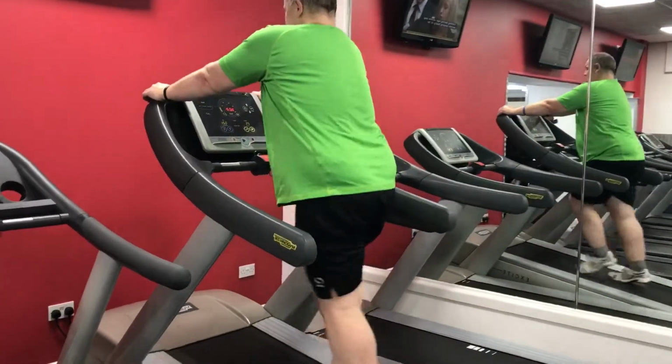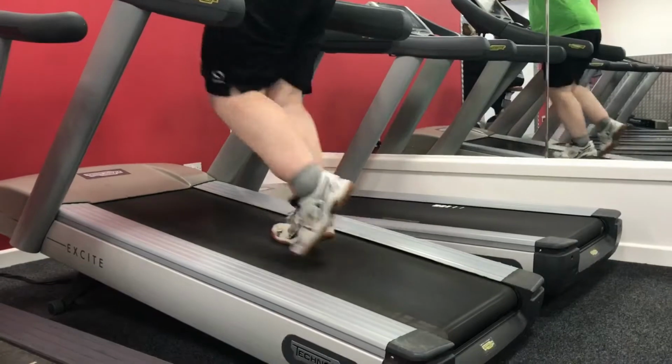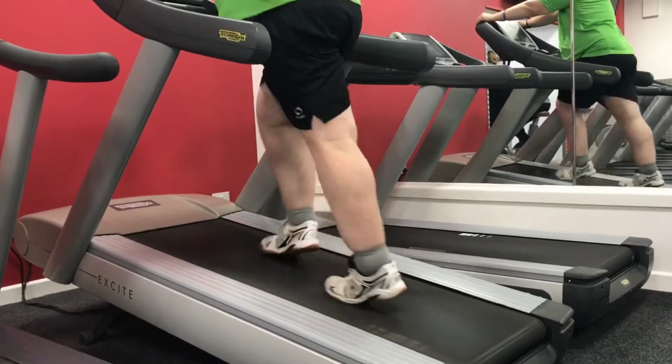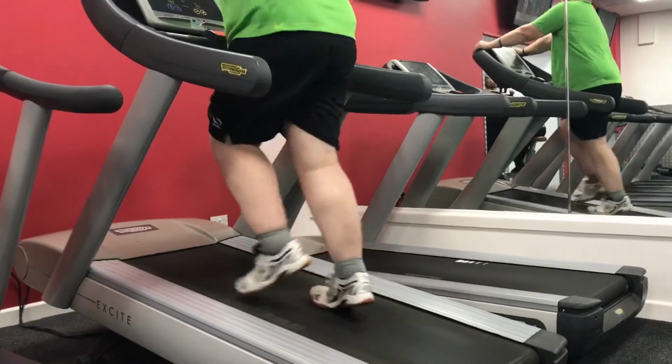The last exercise is a walking tall exercise. Hips are up high. He's trying to squeeze on those calf muscles to align that scar tissue in a stronger position. Hips up, chest up, walking nice and tall on his toes.